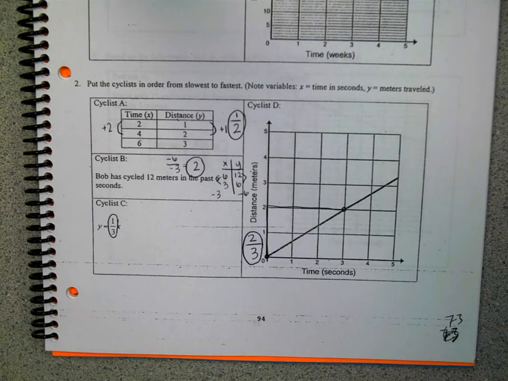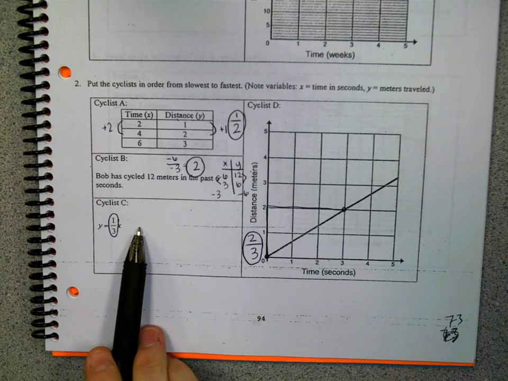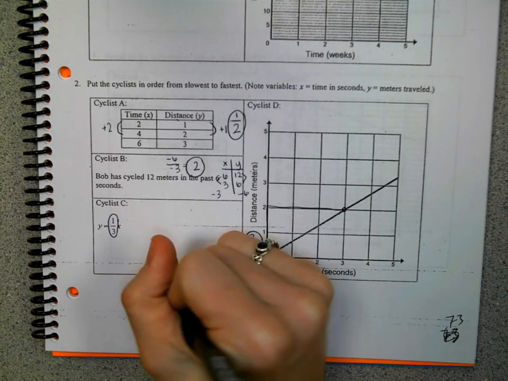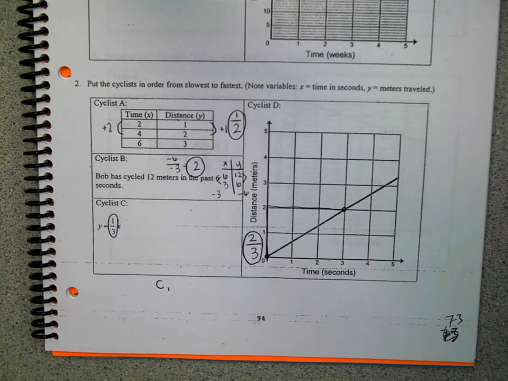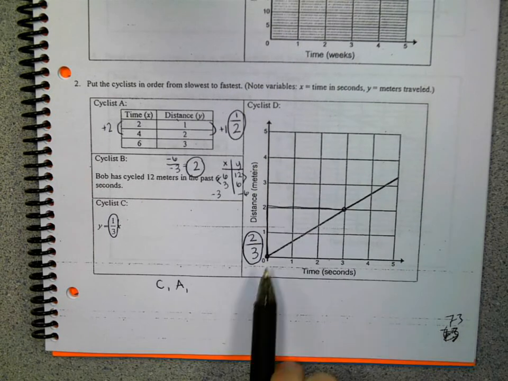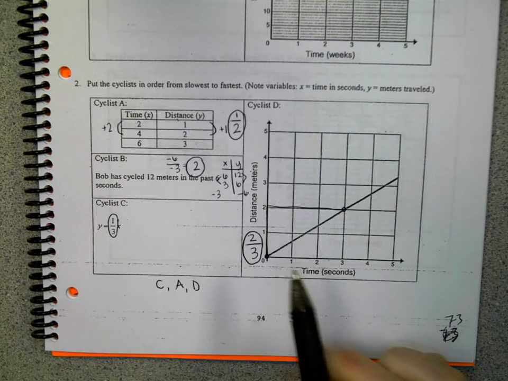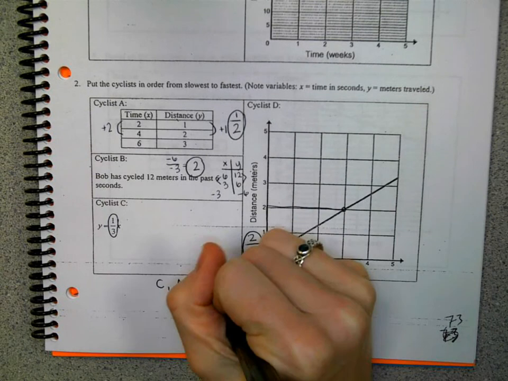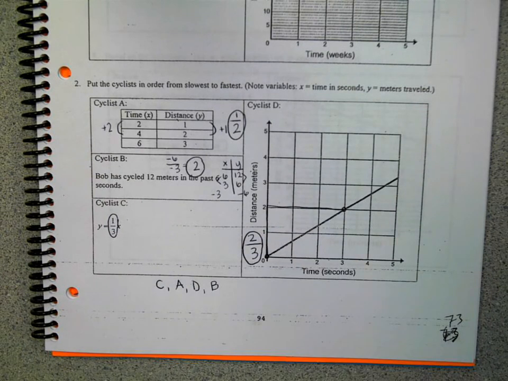So the slowest person is going to have the lowest slope. And the lowest slope here is cyclist C, 1/3. That's our lowest number. Then our next lowest number is cyclist A at 1/2. And then cyclist D at 2/3. And the fastest cyclist is cyclist B because his rate of change is 2.